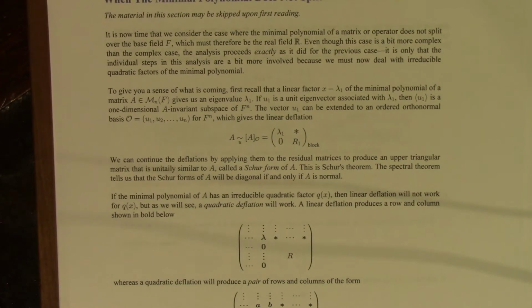So that's the situation in a nutshell that we have discussed for the case when either the minimal polynomial splits, or at least there's a linear factor, so we can do a single linear deflation. That still applies even if the minimal polynomial doesn't split. If it has a linear factor, we can still do a linear deflation, and we will.